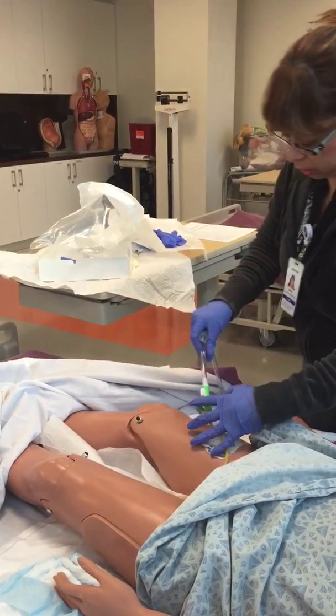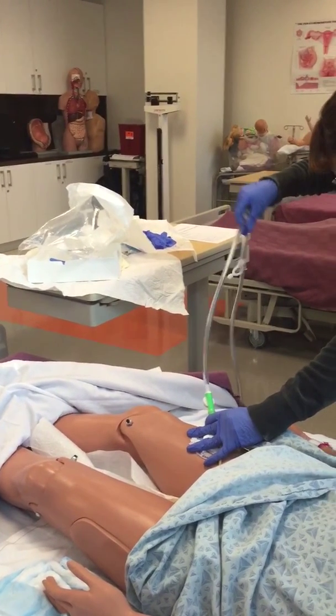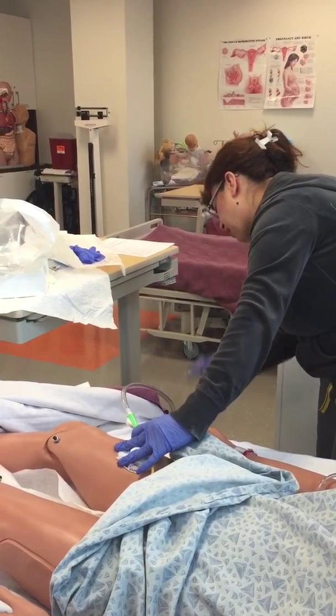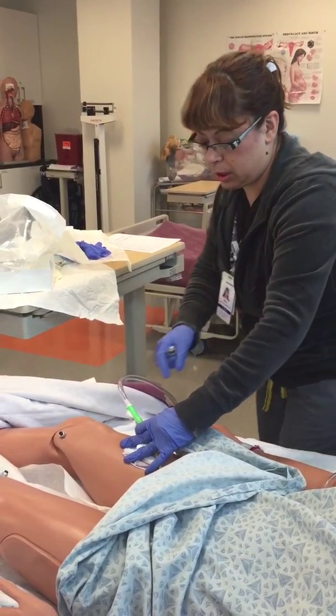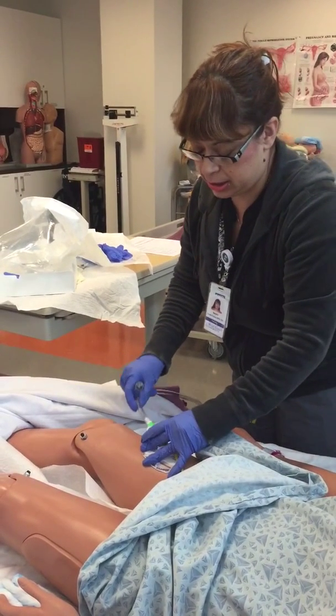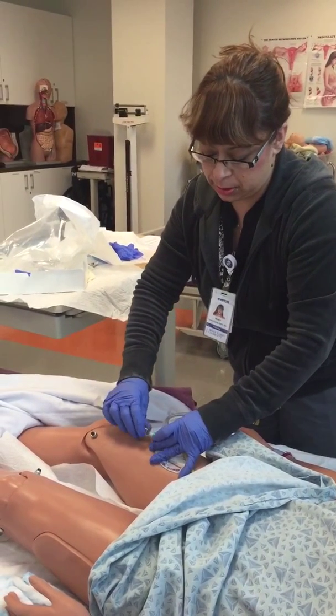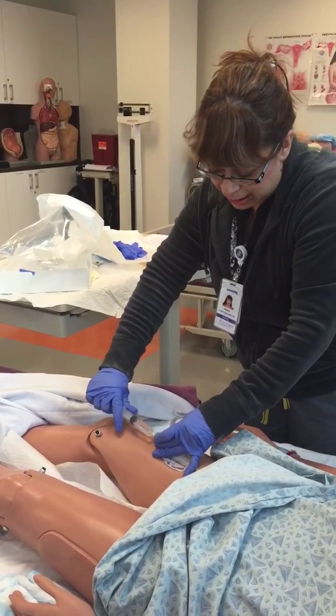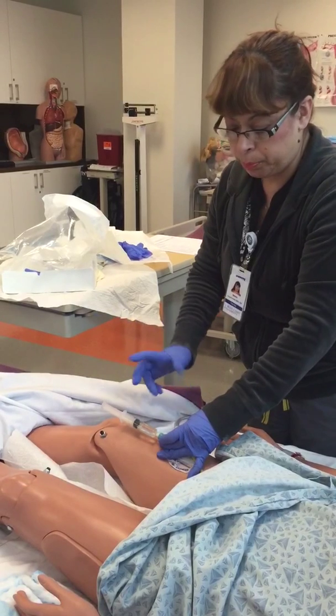And you want to get rid of the urine that's here in your bag first. You want to empty that and discard it in the toilet. Make note of how much is in there and what it looks like. Put this in. Let this flow on its own. You don't want to force it out. Just let it flow on its own.